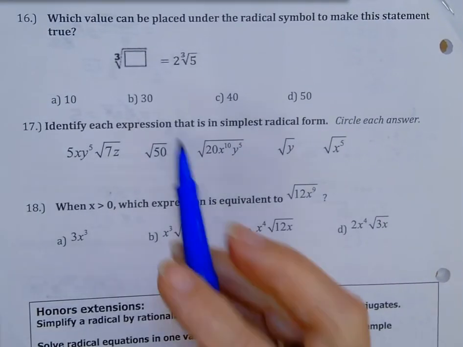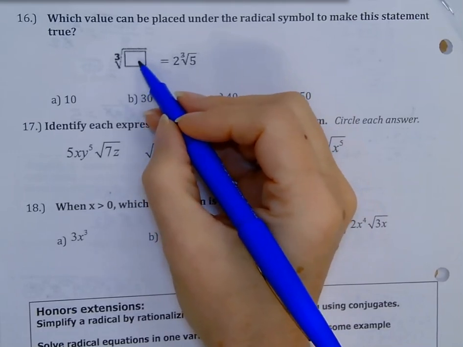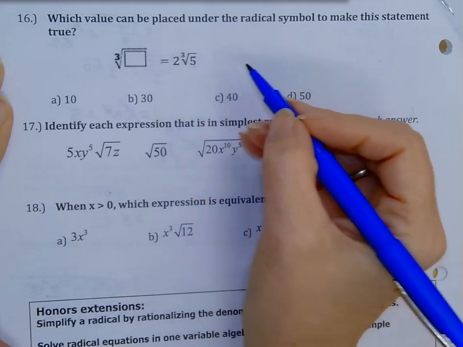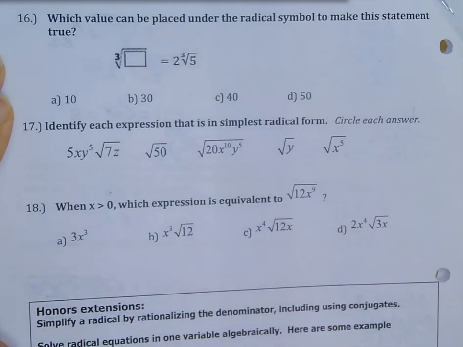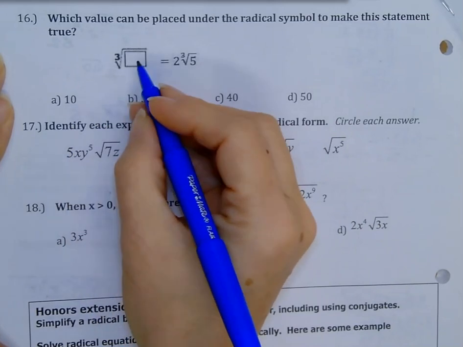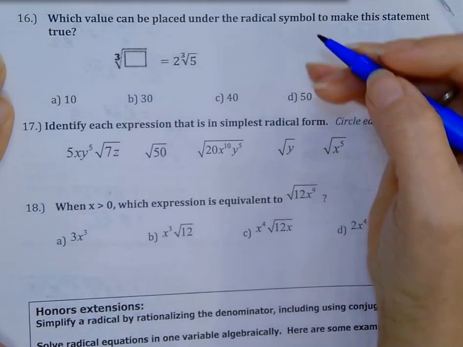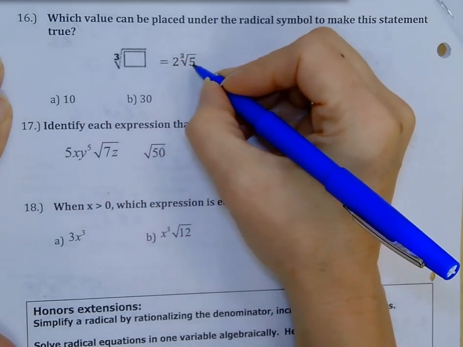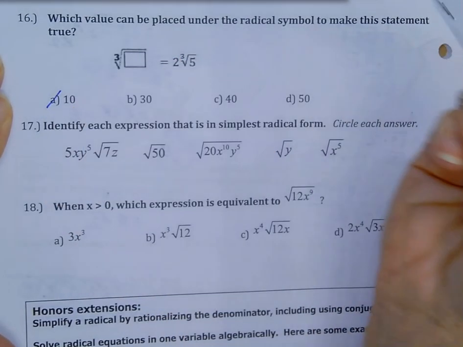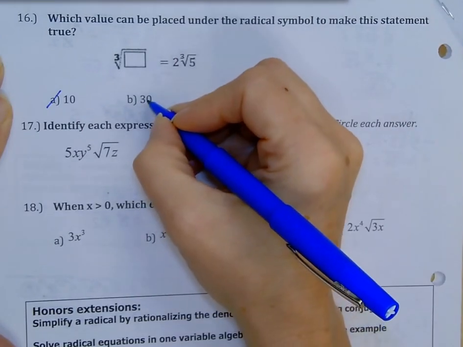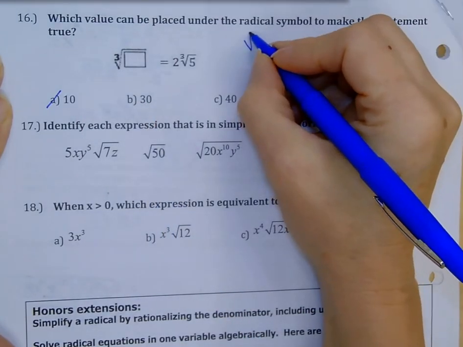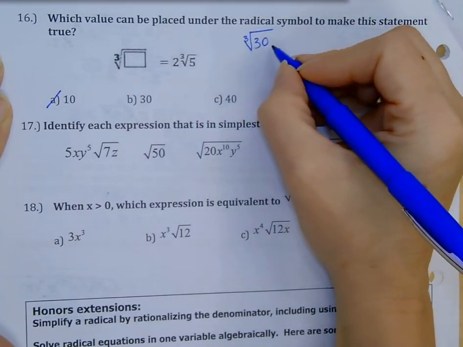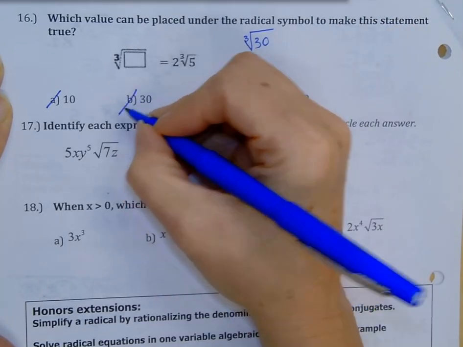So it says, which value can be placed under this radical symbol to make the statement true. So I'm looking at 2 times the cube root of 5. I can do this 2 different ways. I can plug each one of these under that radical and see if it is equivalent. The cube root of 10 is not 2 times the cube root of 5, right? Cube root of 30, I can't simplify that, because 30 doesn't have any cube factors, so it's not that.